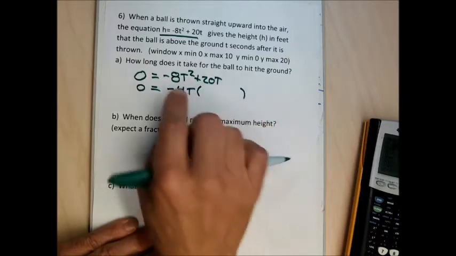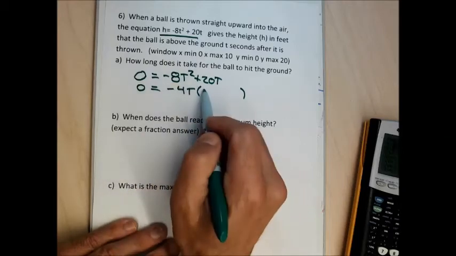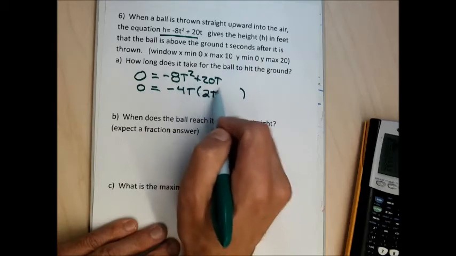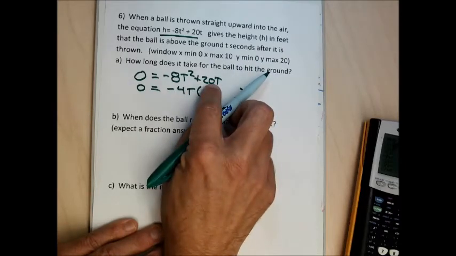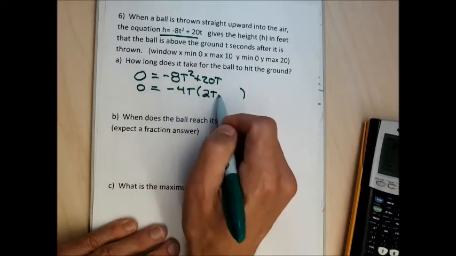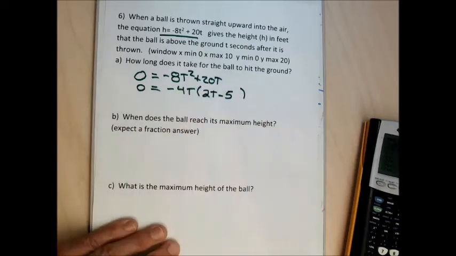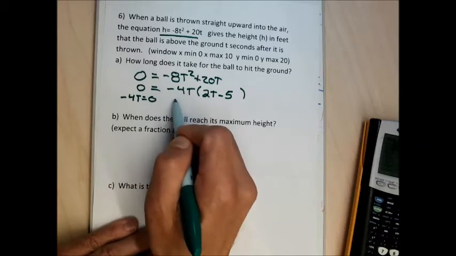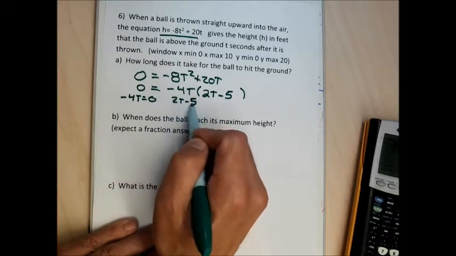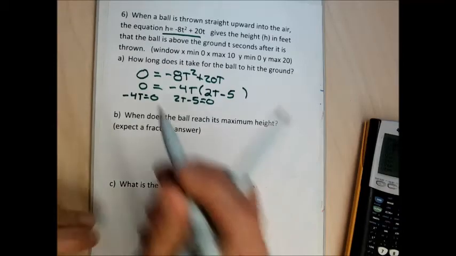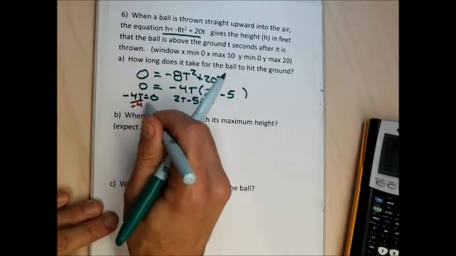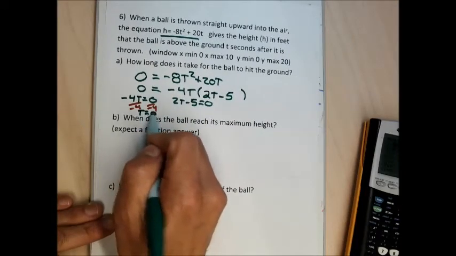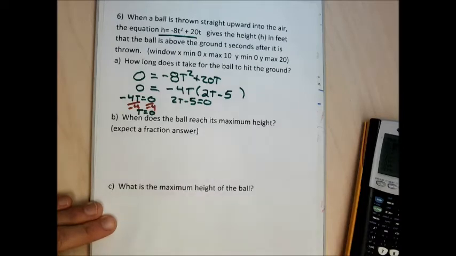When I factor out a negative 4t, I'm going to divide that negative 8 by negative 4 and get positive 2, and I'm taking a t away. When I factor out a negative 4t from this, I'm going to take 20 and divide it by negative 4 and get negative 5, and I took the t away. Now I'm going to set the two factors, negative 4t equal to 0, and 2t minus 5 equal to 0. The negative 4t equal to 0, I'm going to solve for t by dividing both sides by negative 4, and that's going to give me t equal to 0. That says at 0 seconds the ball is at 0 feet height.